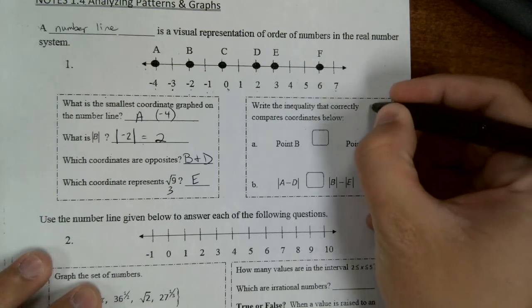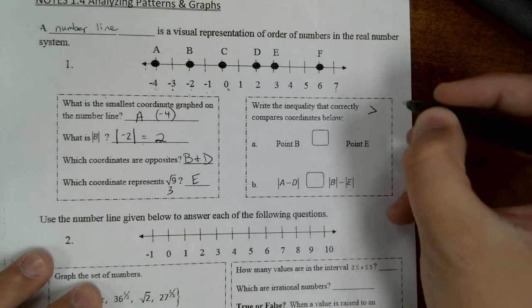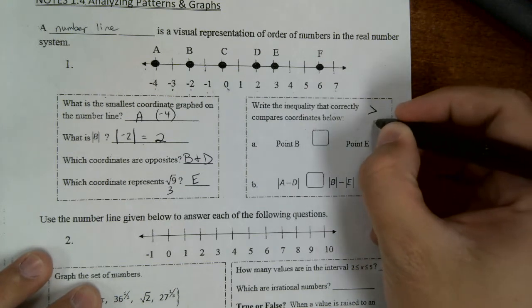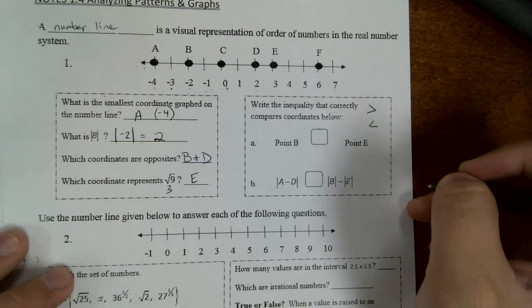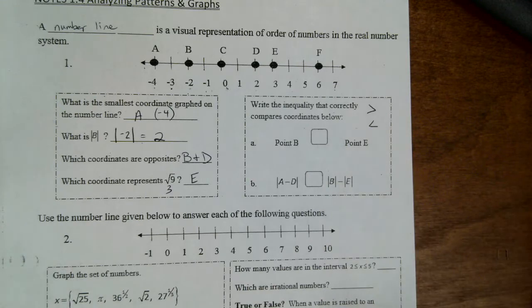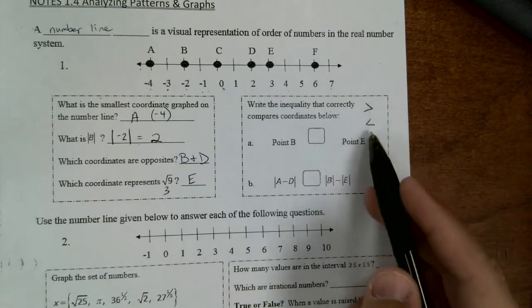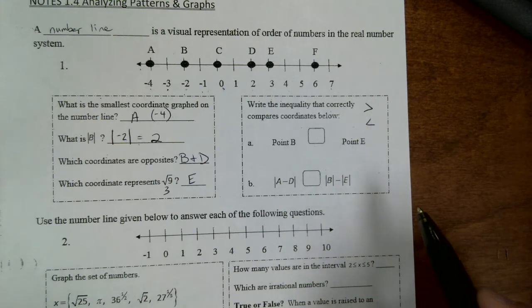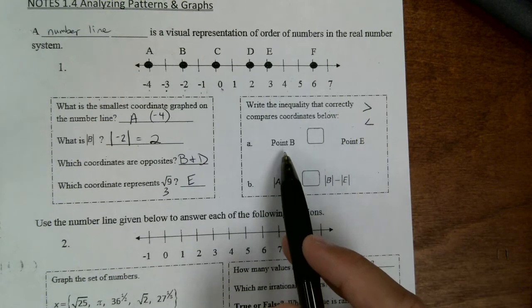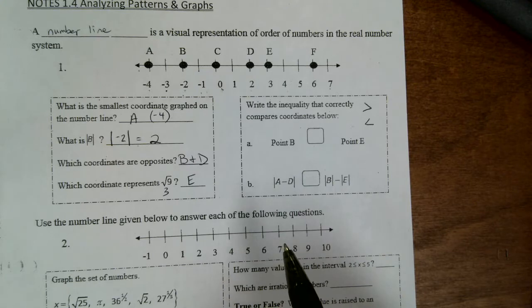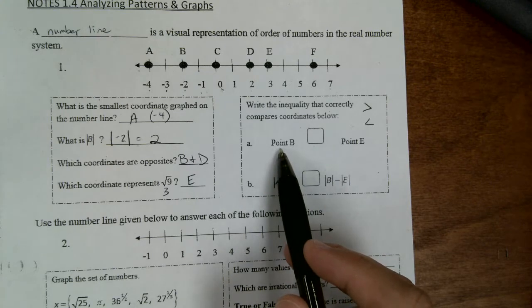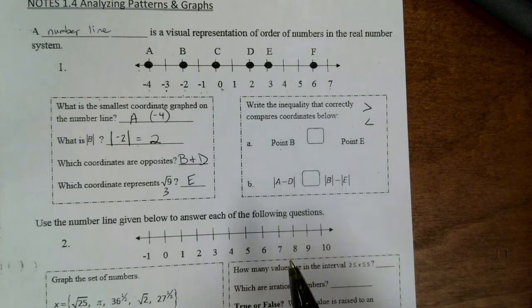Either we're going to be looking at this symbol, which is greater than, and this symbol, which states something is less than another thing, okay? So when we're talking about write the inequality, we're going to be thinking about one of these two symbols, all right? So we're looking to compare point B and point E. So basically, is point B greater than or less than point E?